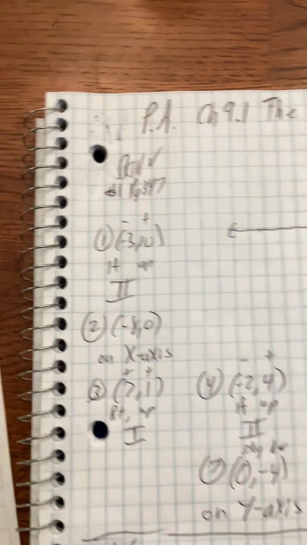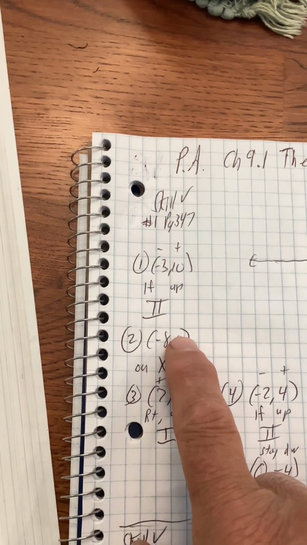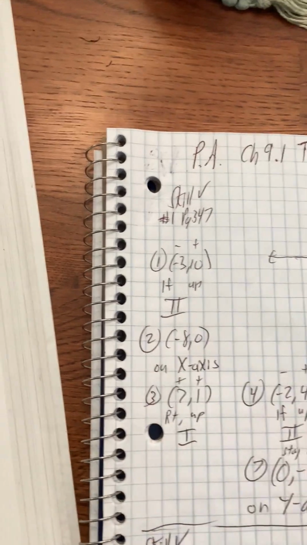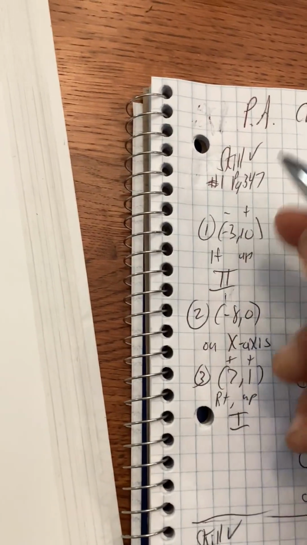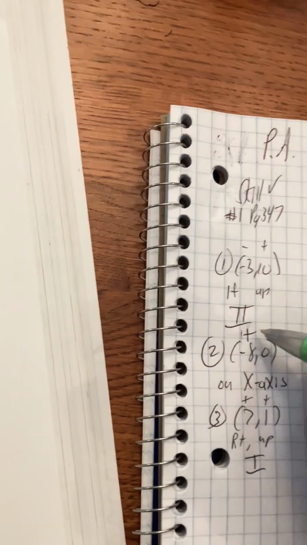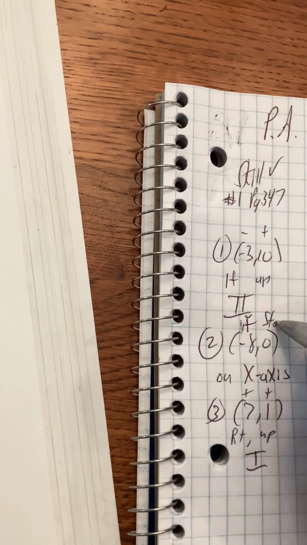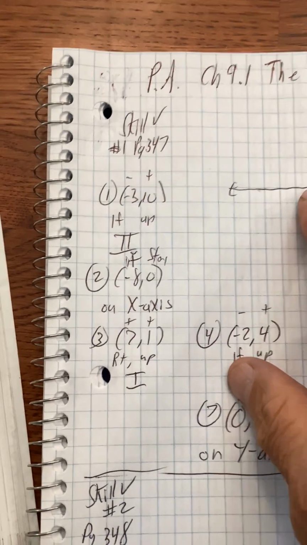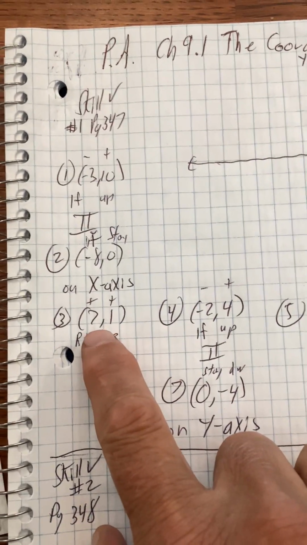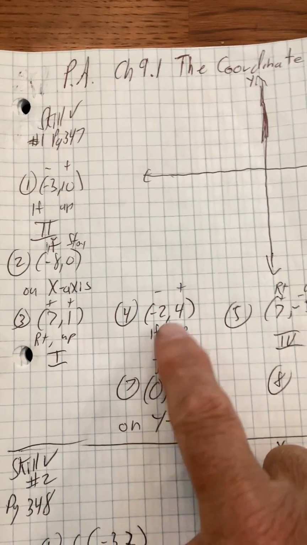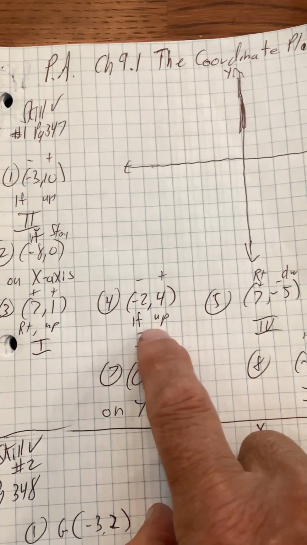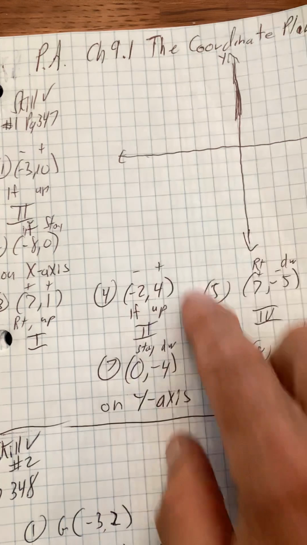So here, this one, number 2, I'm going left and then staying. Those are the words and I should have written that. I should have written left and stay. So that means I'm on the x-axis, number 2. Number 3, it's right and up, which means the first quadrant. Number 4, negative, positive, that's left and up, that's the second quadrant.